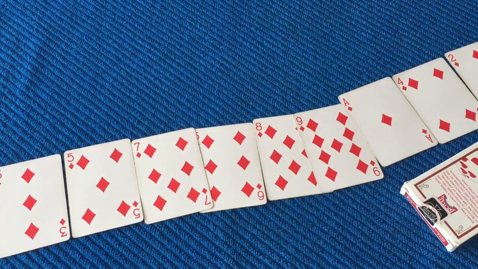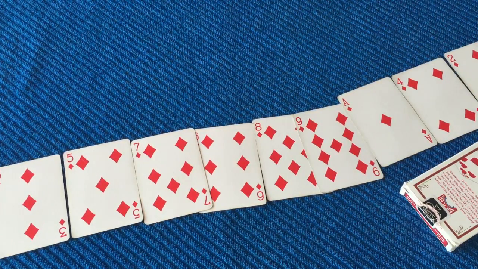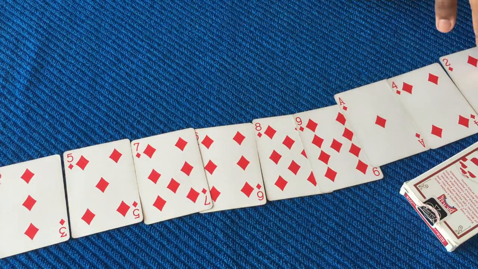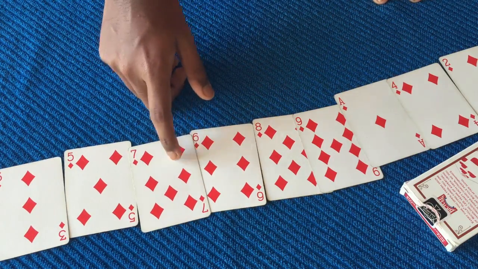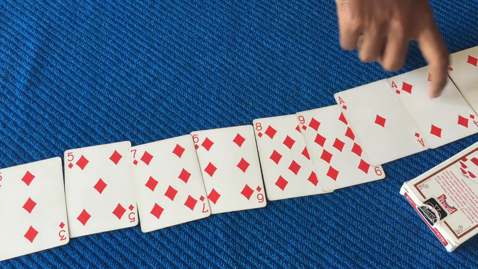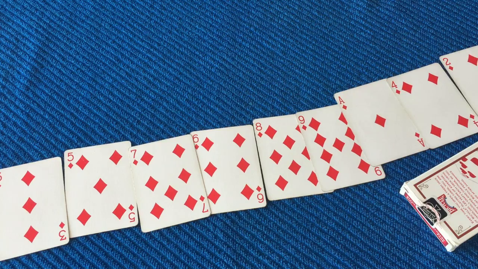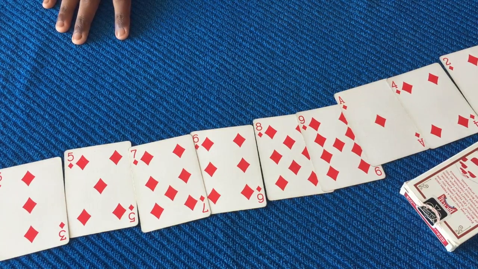I don't know if all of this comes into the camera, but yeah, you can see it, right? 3, 5, 7, 6, 8, 9, 1, 4, 2. That's the order of cards that we ended up on.